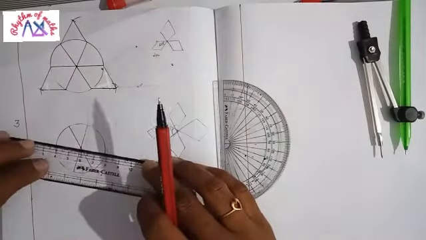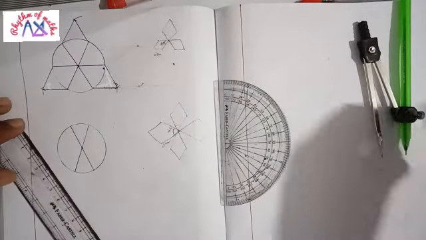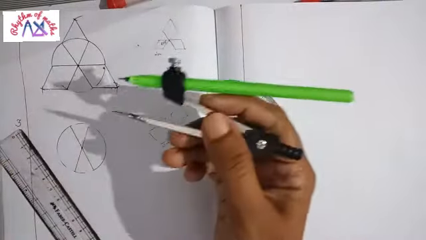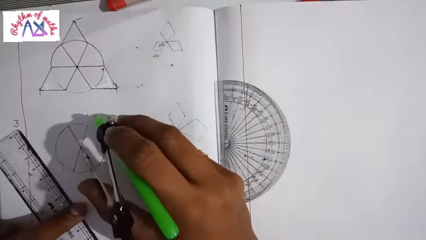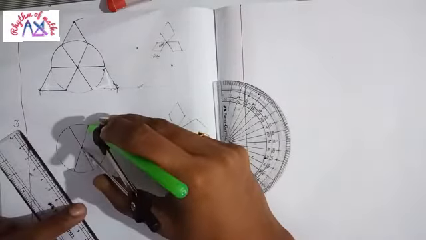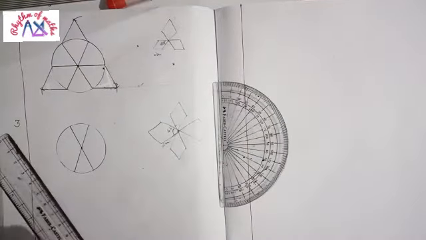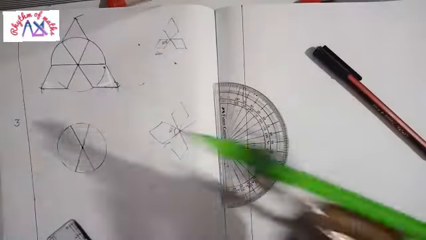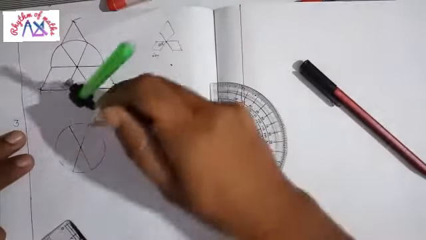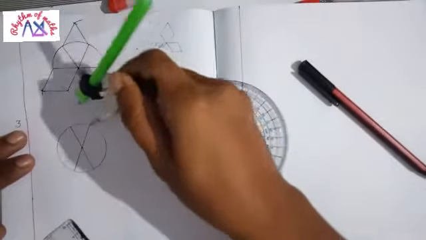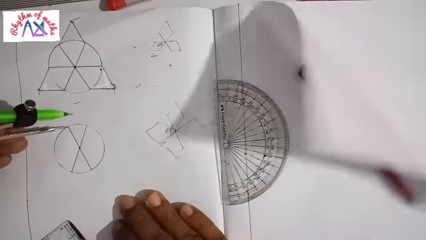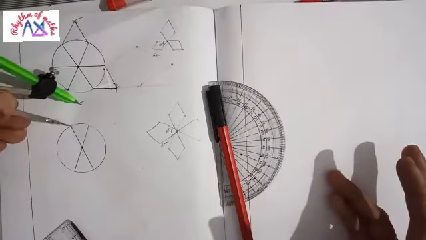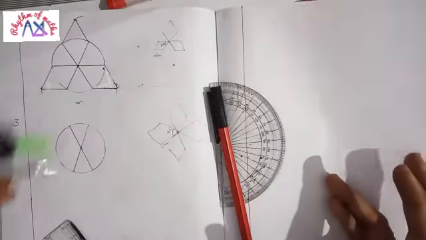So for that, first let's finish these two. Measure 2 centimeter, because the side is 2 centimeter. So measure 2 centimeter in the compass. Then draw 2 arcs from both of these ends. Keep your compass like this. Draw one arc here, then keep your compass in the next point and draw one arc here like this. So you will get 1 point.